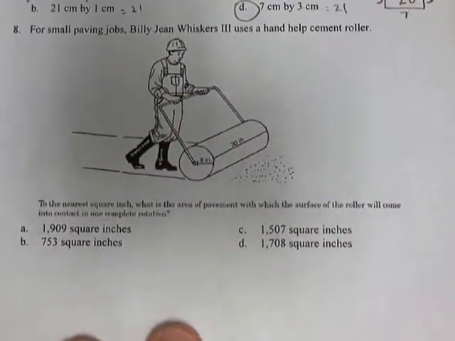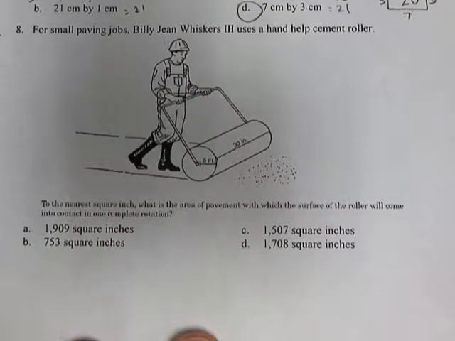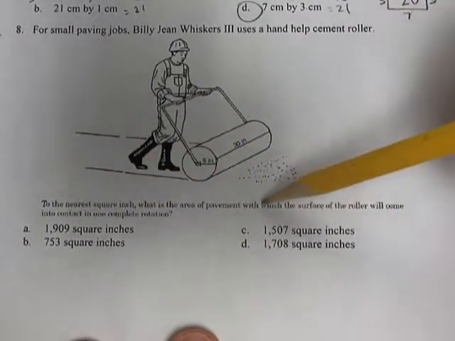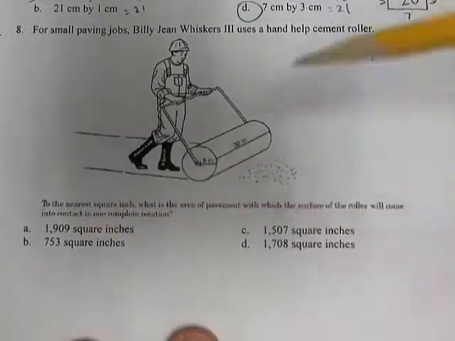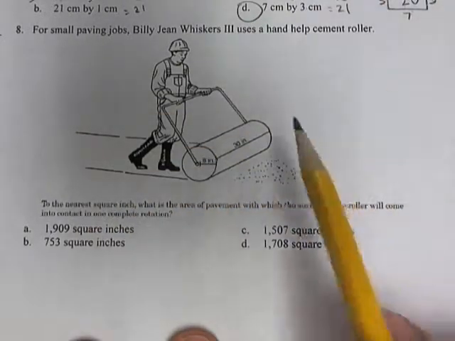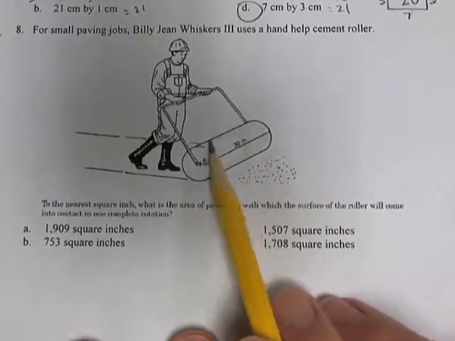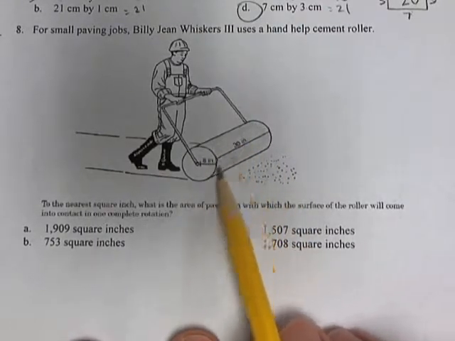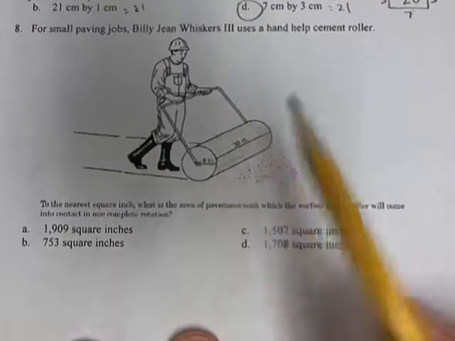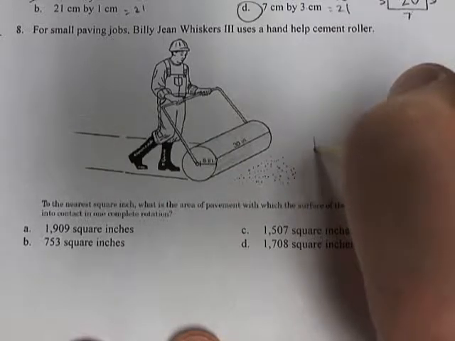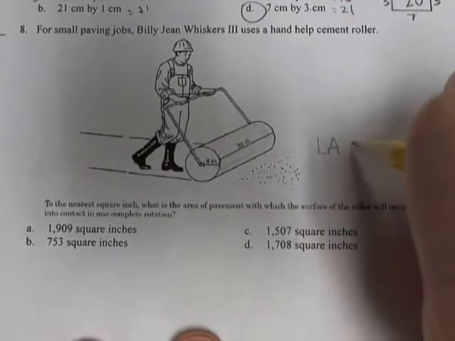Number 8. For small paving jobs, Billie Jean Whiskers III uses a hand held cement roller. To the nearest square inch, what is the area of pavement with which the surface of the roller will come in contact with in one complete rotation? So only this part of the roller is going to come in contact with the pavement, not the ends of the roller. So this is a fancy way for asking what is the lateral surface area.